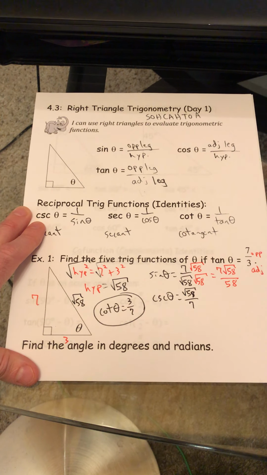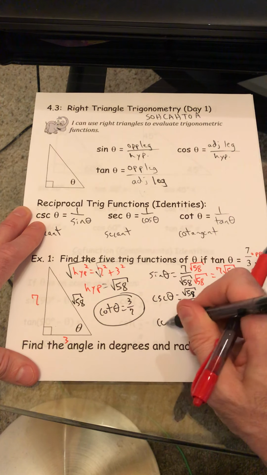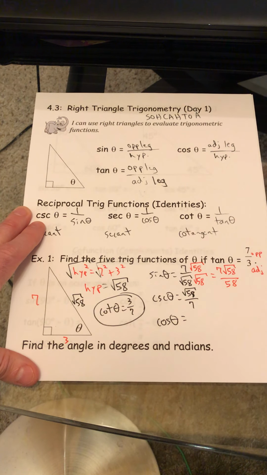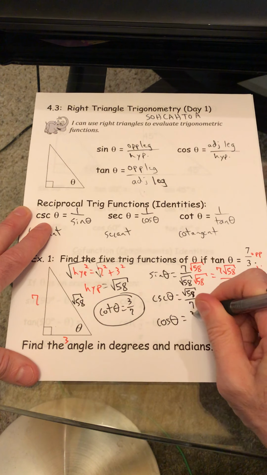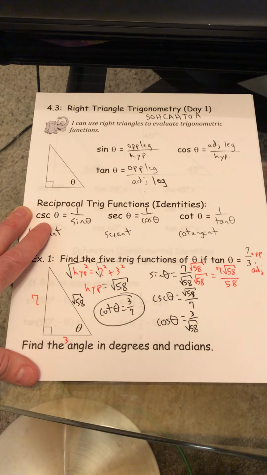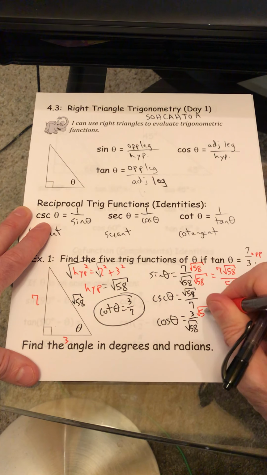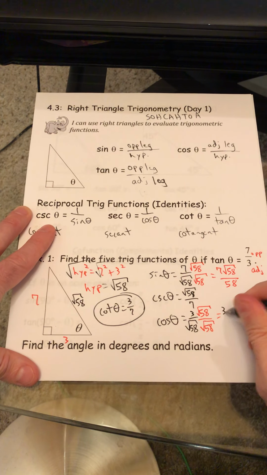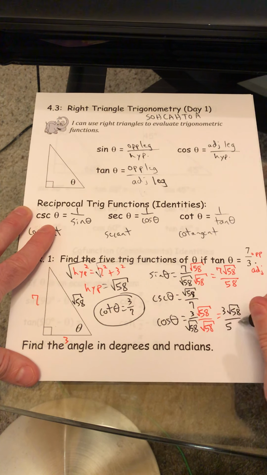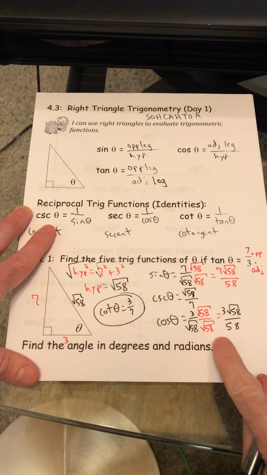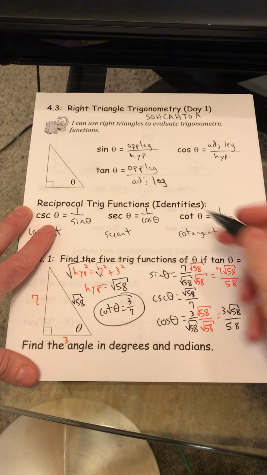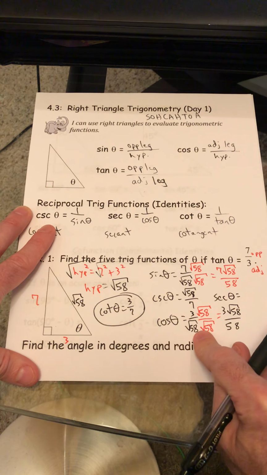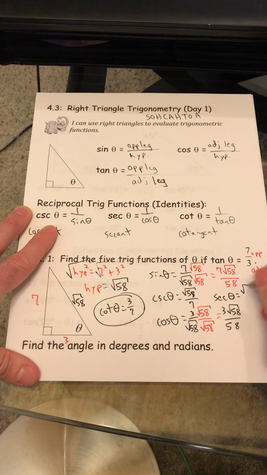Then the final two are cosine, which is the adjacent leg over the hypotenuse, 3 over radical 58, which again, as we rationalize, is 3 radical 58 over 58. And then, because I am kind of running out of room here, as we get the reciprocal of cosine, secant is radical 58 over 3.